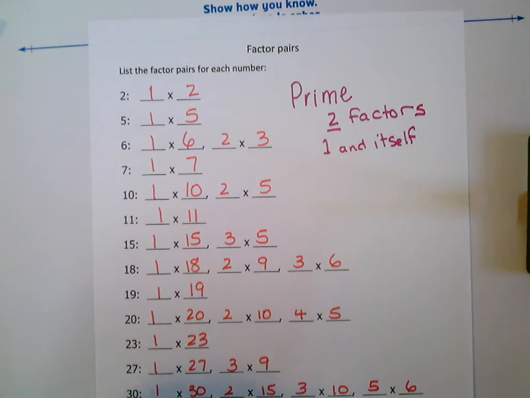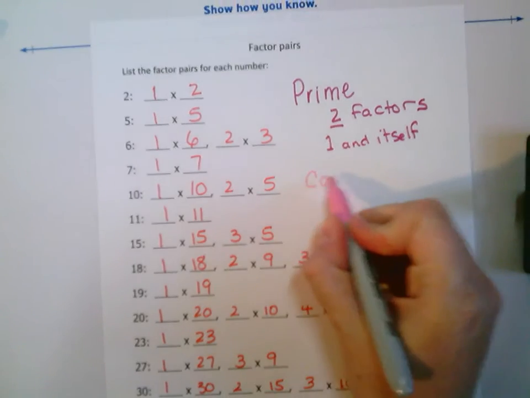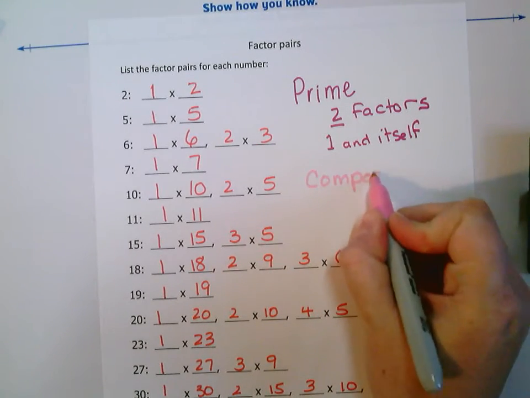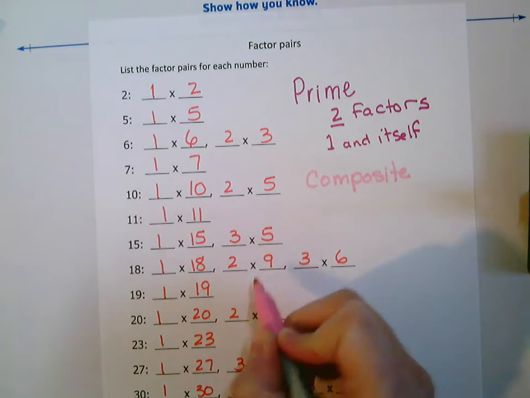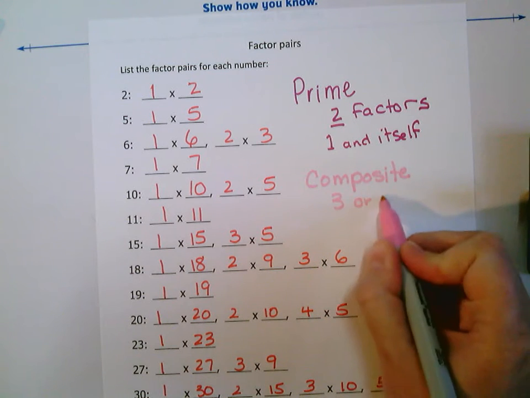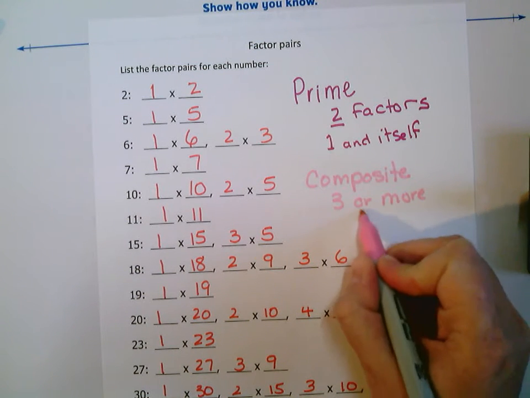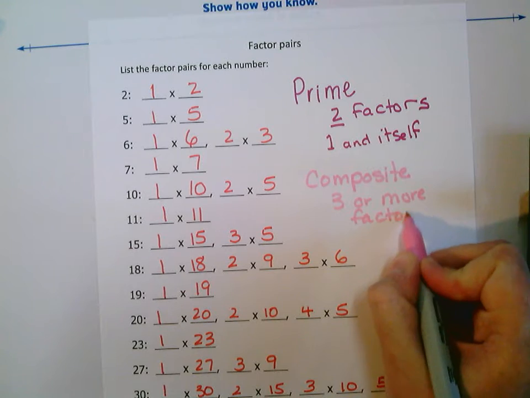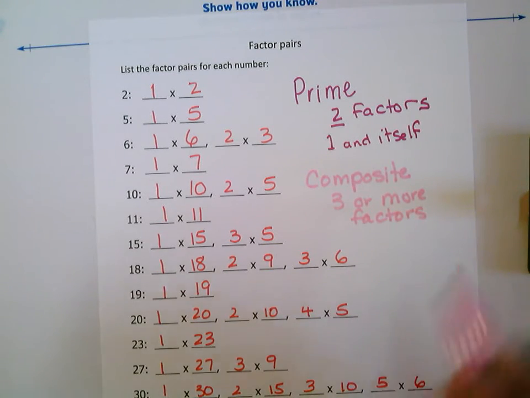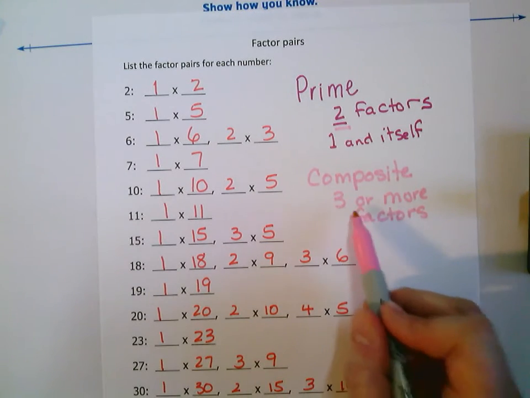Now, numbers that are not prime are called composite. A composite number has 3 or more factors. So prime numbers have 2 factors only. Composite numbers have 3 or more factors.